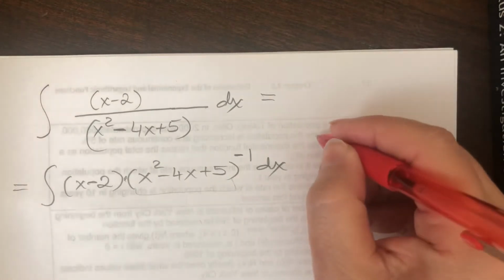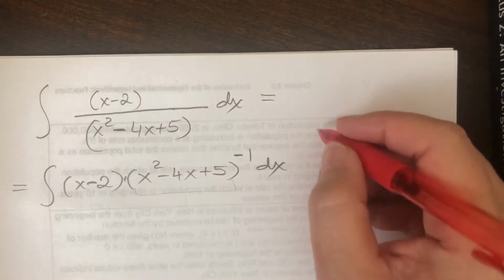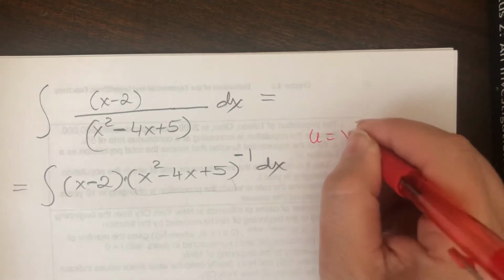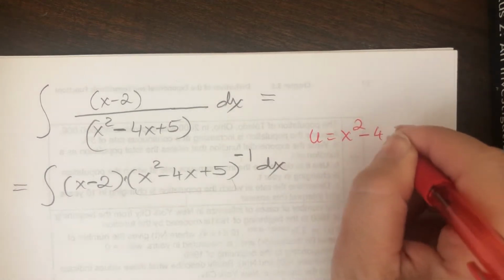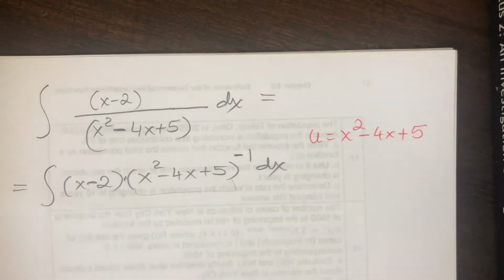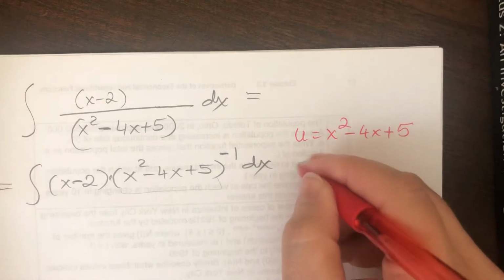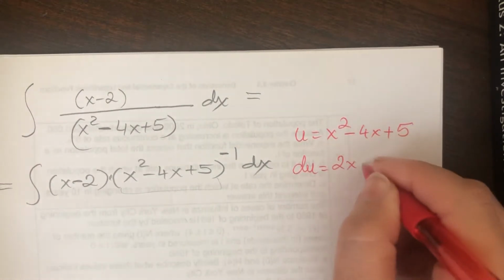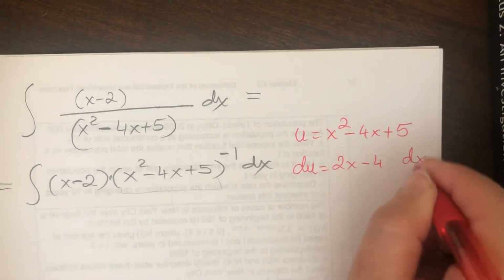Again, these problems are all, it's not like I'm telling you, oh, does this work or not, and all of a sudden you can't do it. Yes, they are all about the substitution rule. So I'm going to call that inside quadratic polynomial u. Okay, so then what is the derivative of u? That's 2x minus 4 dx.